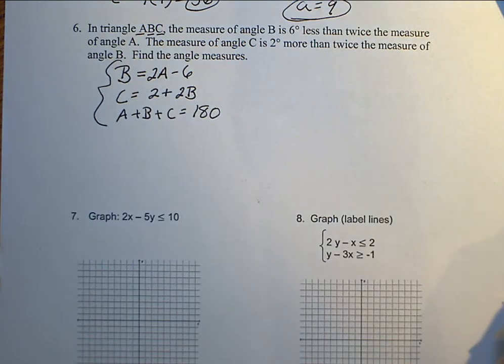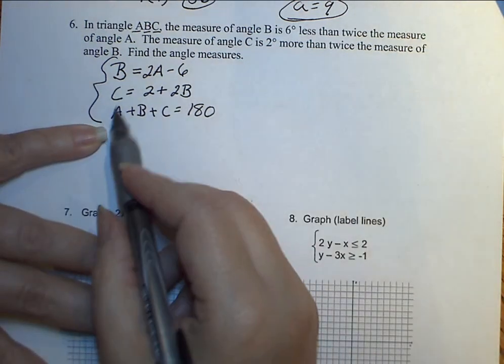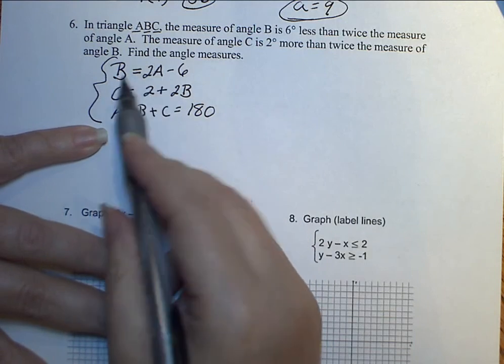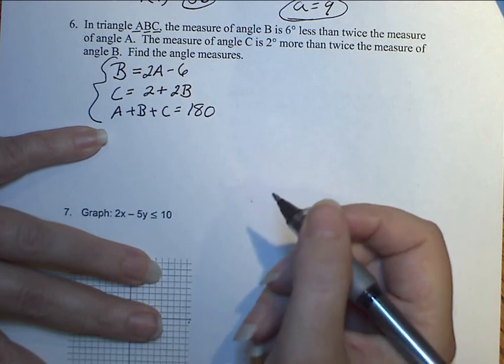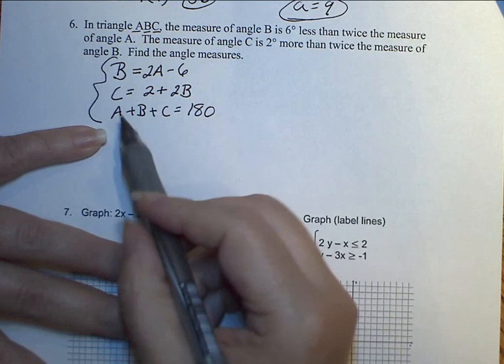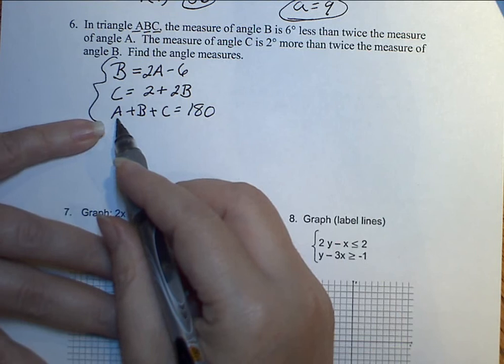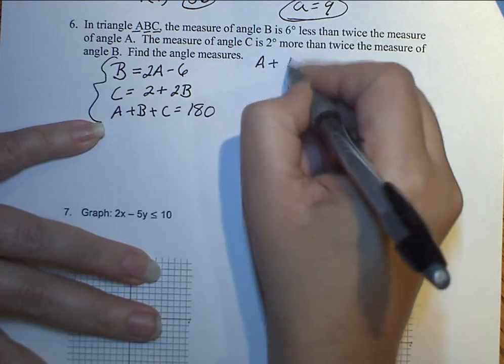Since this is B and A and this is C and B, the only thing we really can do is use substitution on this one. So I'm going to use my A plus B plus C is equal to 180.